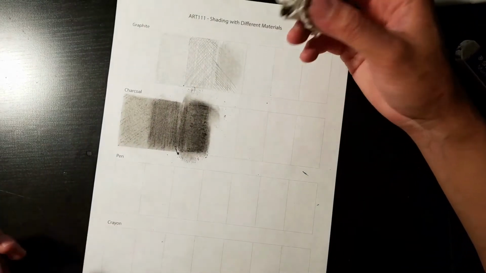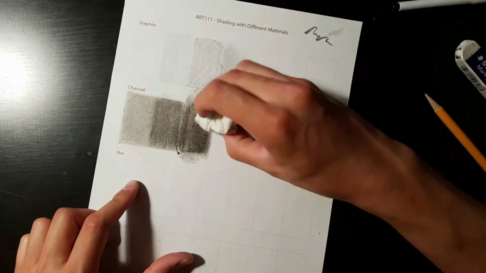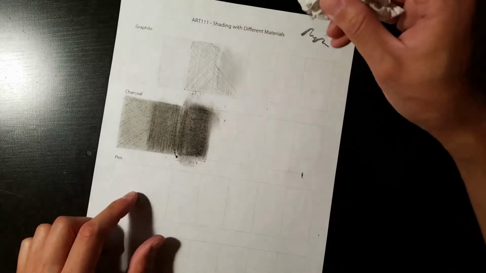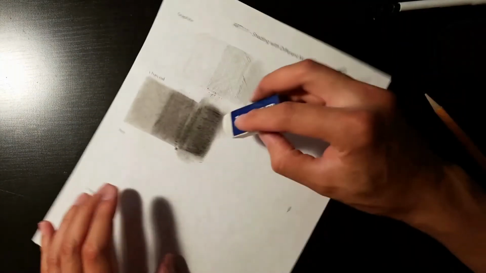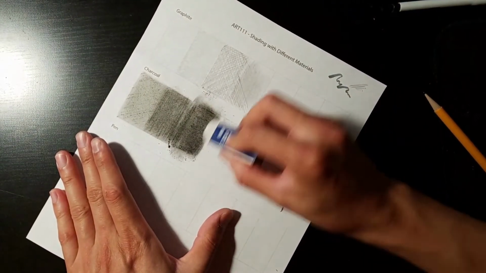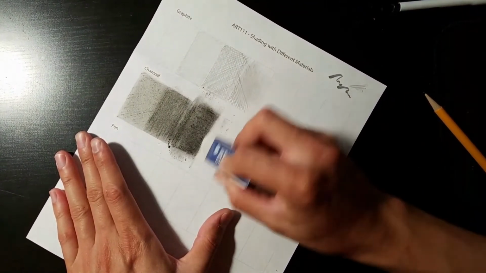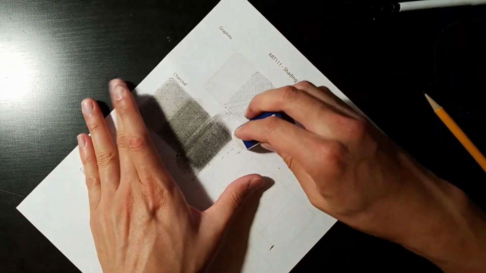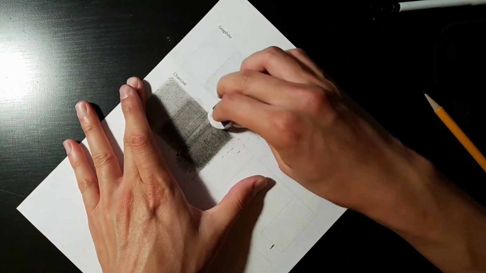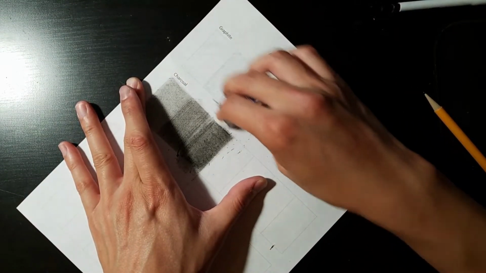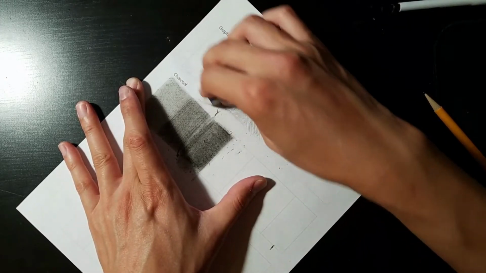Okay, so see how much easier graphite is to control compared to the charcoal. But charcoal has a much stronger and more intense stroke quality, or mark making ability, I'd say, compared to the graphite.